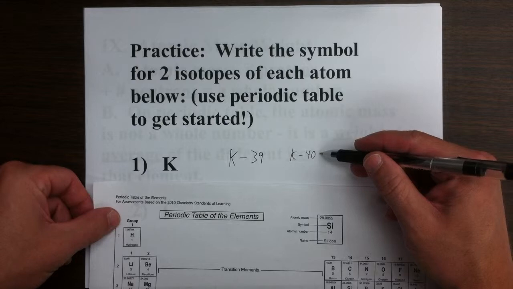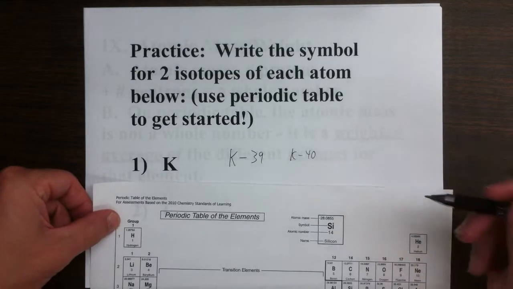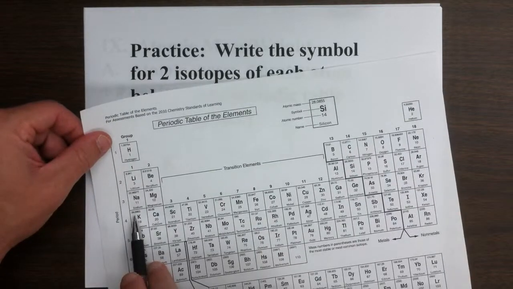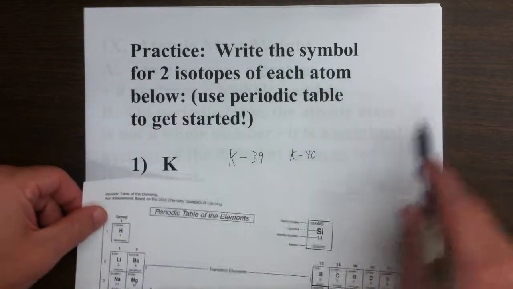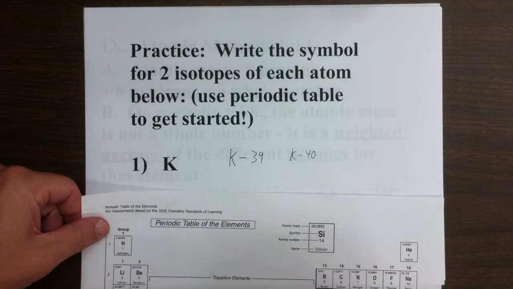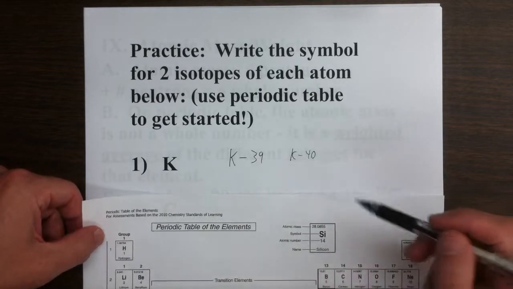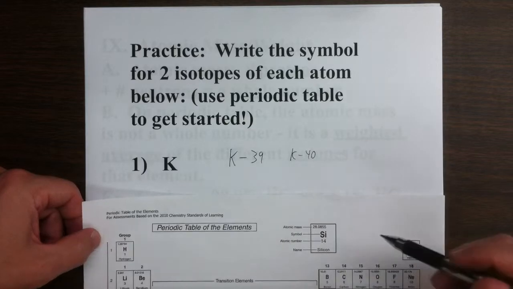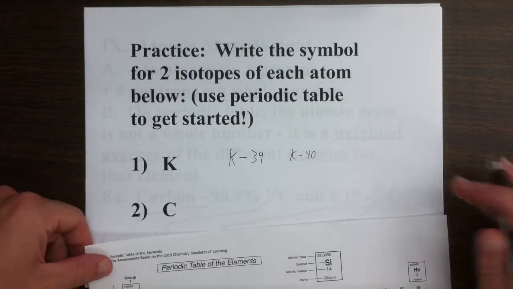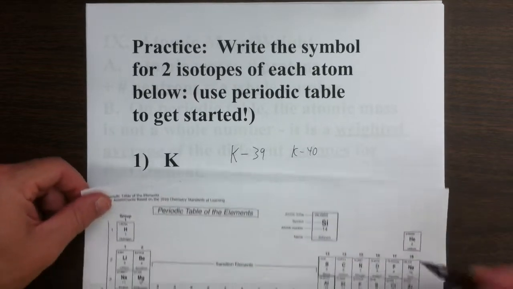We don't know that without looking it up, but for now that's a possibility, because the weighted average, 39.0983, should be somewhere in the middle of the other possible isotopes. And we'll do a worksheet where we practice lots of these for lots of different elements, so no worries so far. Our next one, carbon.